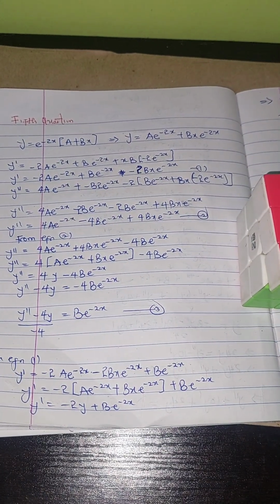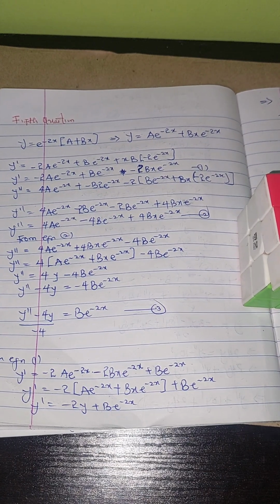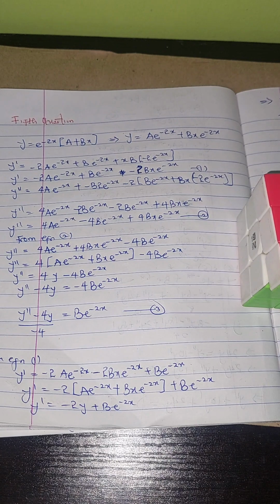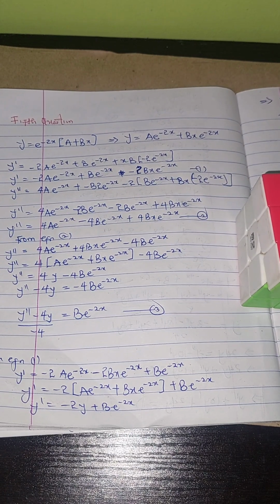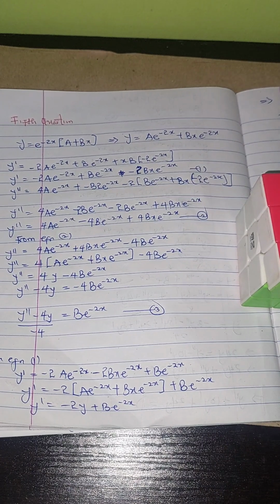Now I can decide to open the bracket and I can decide not to open the bracket. As far as you are very smart with differentiation, you should not have problem here. But if you think you have problem with differentiation and you need me to do videos on that, you can let me know. I'll make sure I do an explanatory video on differentiation. But trust me, I'll explain this very well so you won't have any problem.